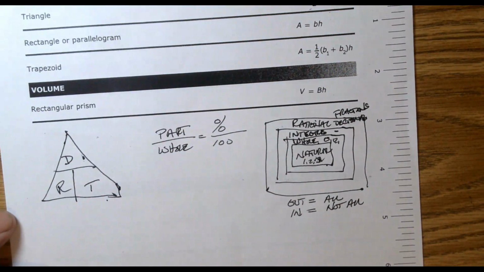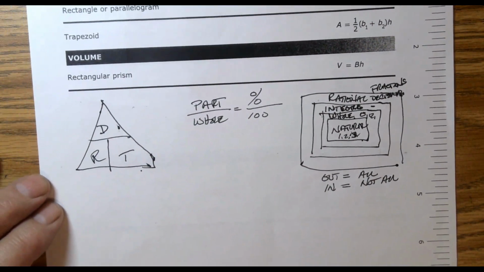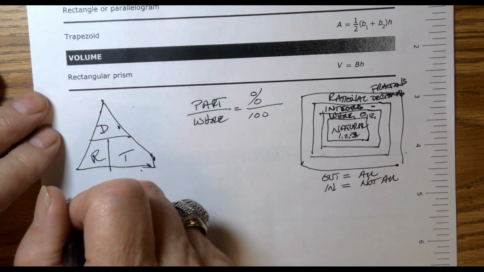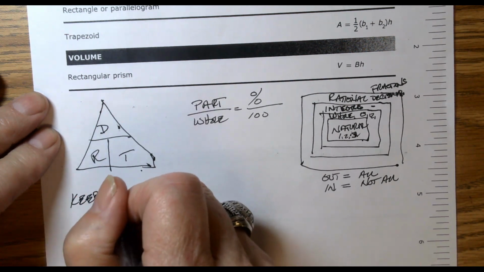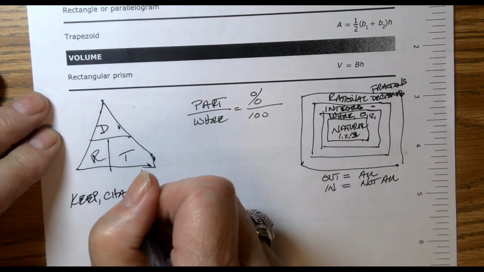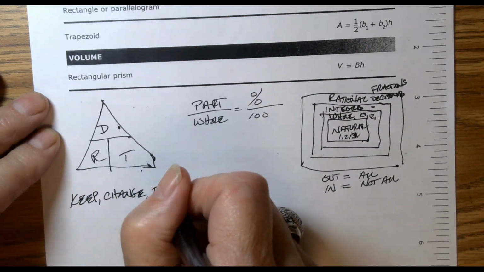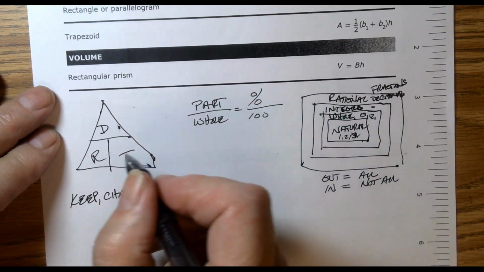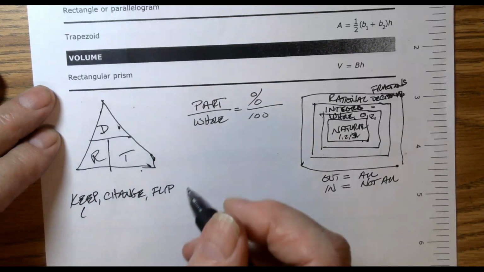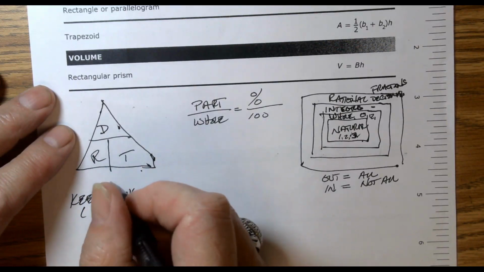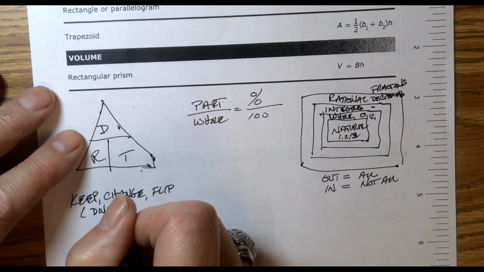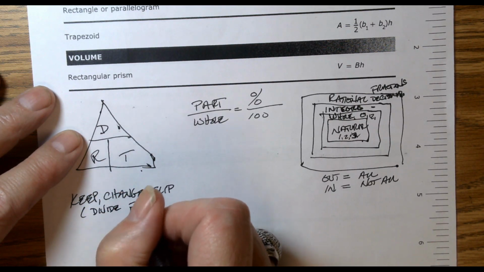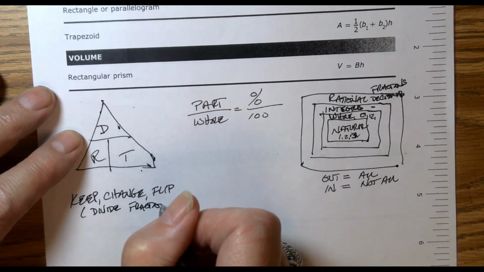Okay, the other thing I want you to write that you want to remember is keep, change, flip, which is what you use to divide fractions. Okay.